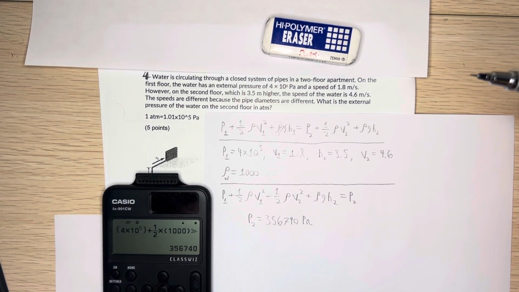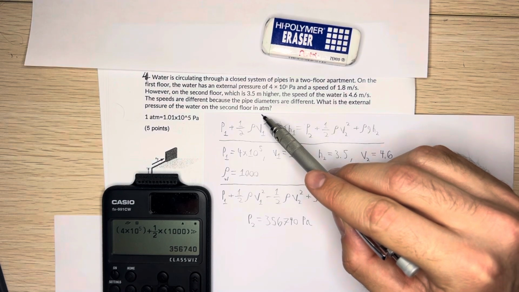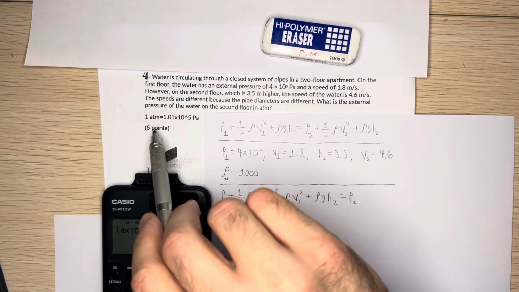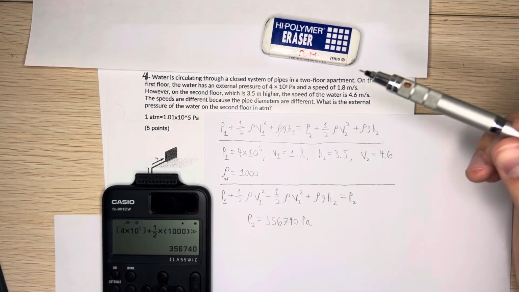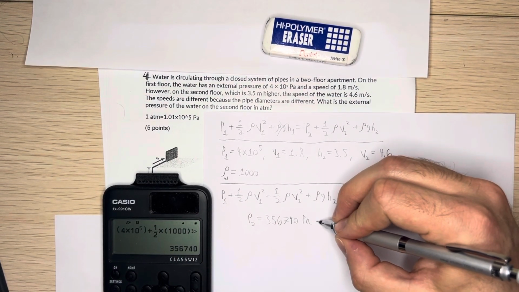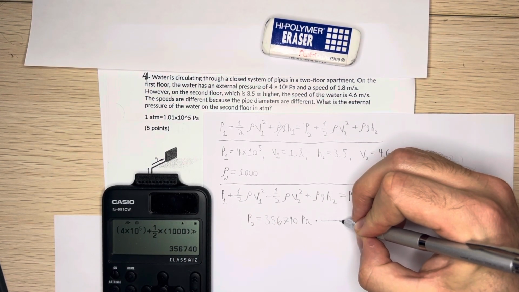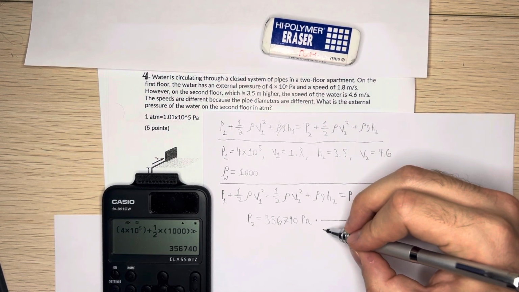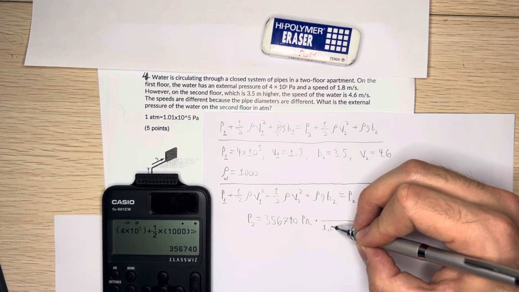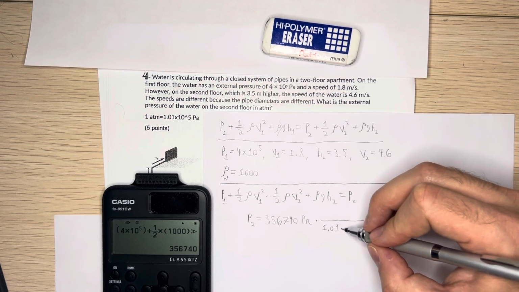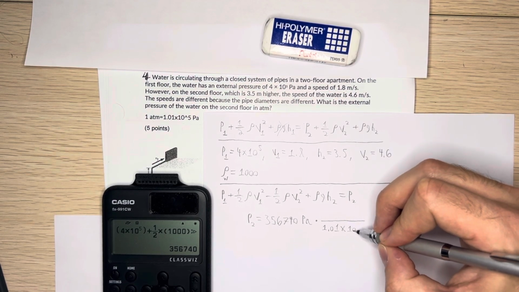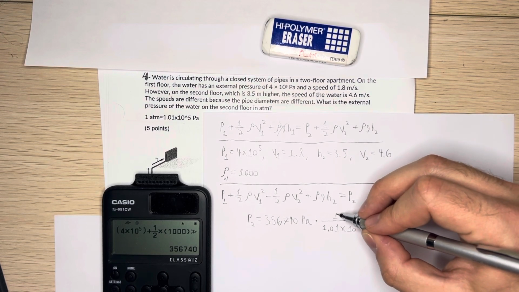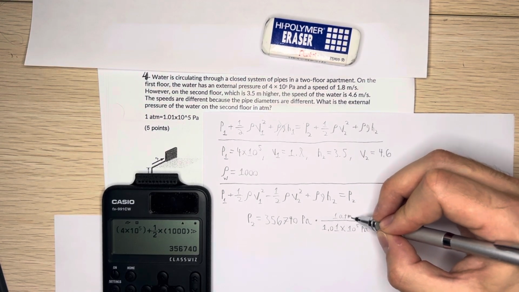But the problem asked for pressure in atmospheres. Thankfully, they gave us this little conversion chart right here. So all we need to do is convert this, and we'll do that like this: 1.01 times 10 to the 5th pascals, 1 atmosphere.